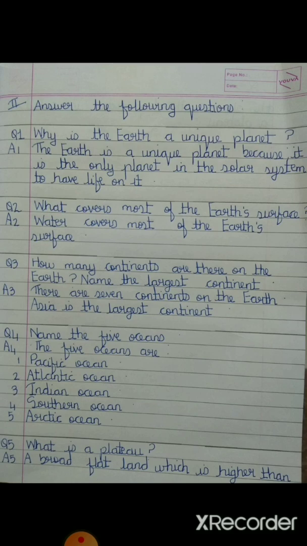How many continents are there on the Earth? Name the largest continent. There are 7 continents on the Earth. Asia is the largest continent. Name the 5 oceans. The 5 oceans are Pacific Ocean, Atlantic Ocean, Indian Ocean, Southern Ocean, and Arctic Ocean.